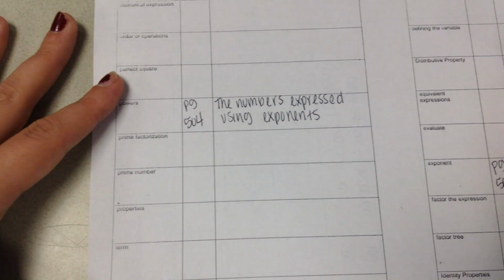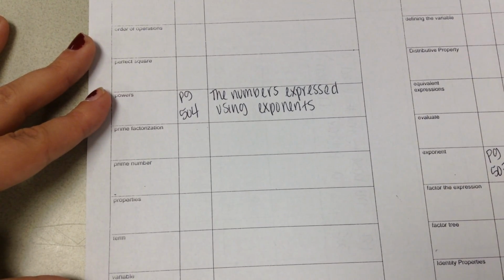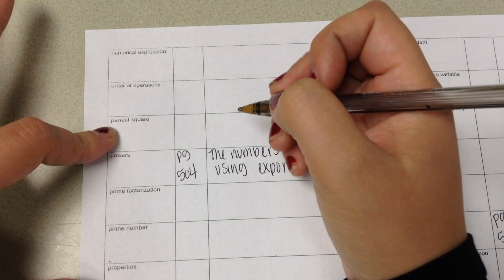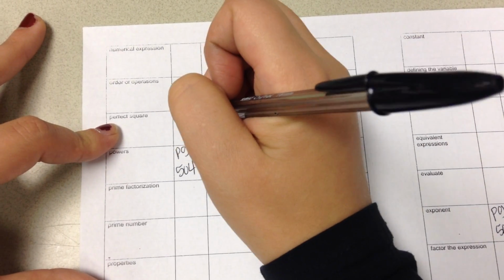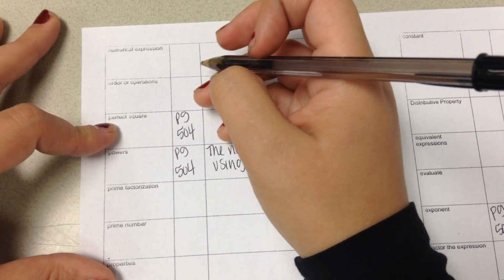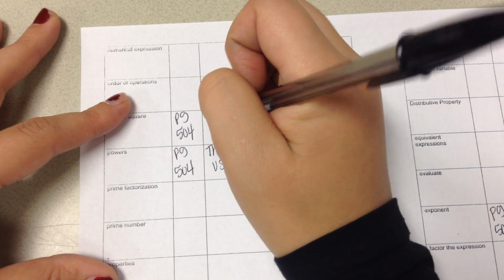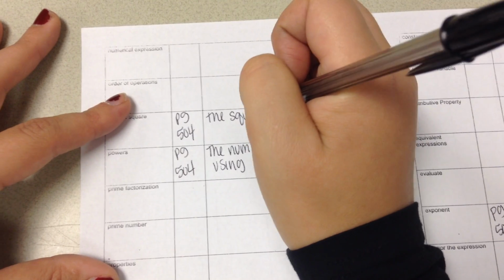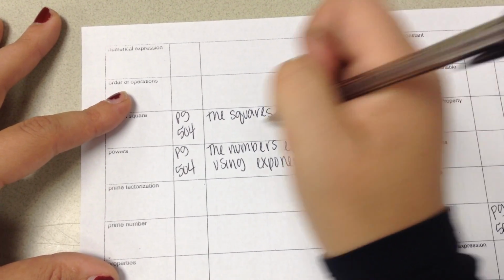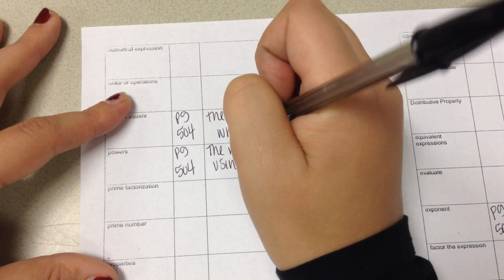Okay. Then we're going to be talking about perfect squares, and that one is right here, right on top. So a perfect square are the squares of whole numbers.